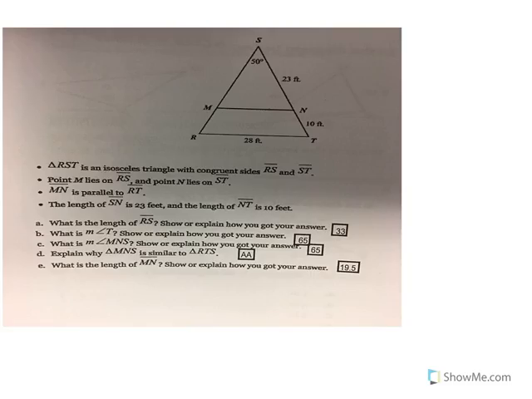Next problem. So this is the MCAS problem that we went over on the board today. Let's read the problem. It says, triangle RST is an isosceles triangle. Remember isosceles. Very important word. It tells us that we have two congruent sides and two congruent angles. Isosceles triangle with congruent sides RS, okay, and ST. Got it. Point M lies on RS, and point N lies on ST. Okay, here they are. Point M, point N.